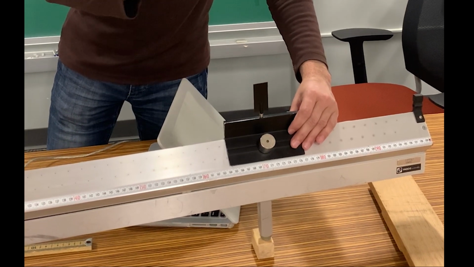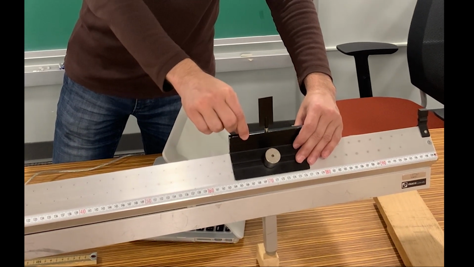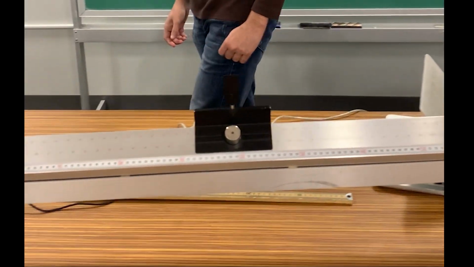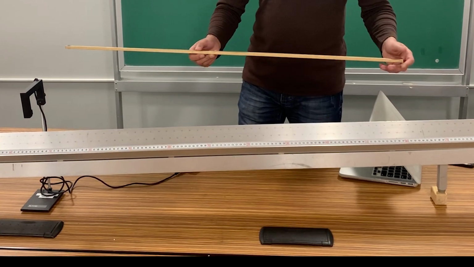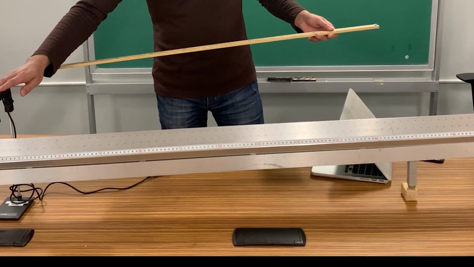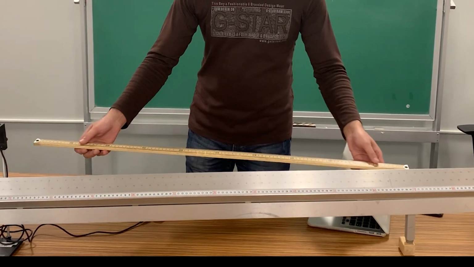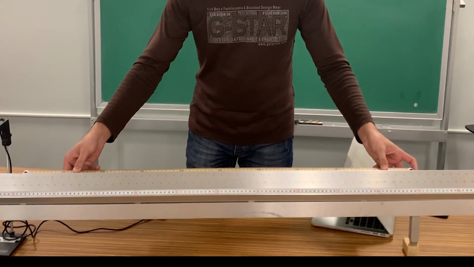Releasing it from rest from point 1, it'll go through the photo gate. The photo gate will show us the velocity. We need to measure the distance using a meter stick, and we can measure the height of a block using a meter stick as well, which is the h in our calculations.